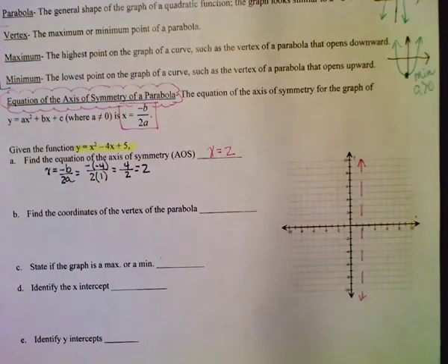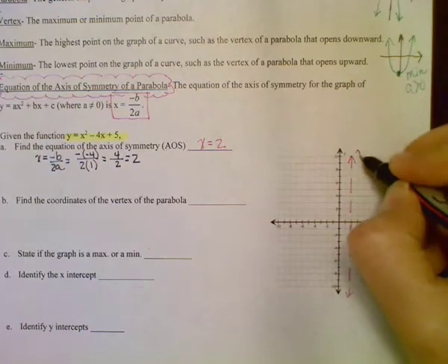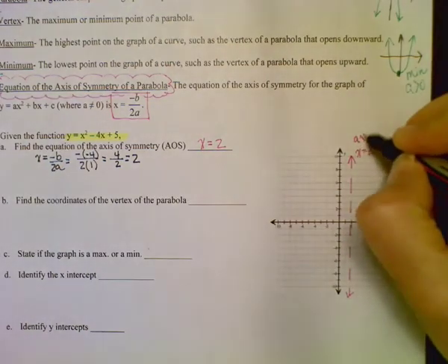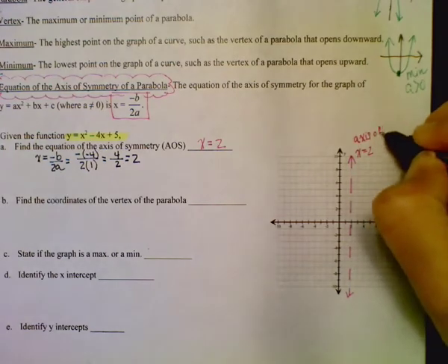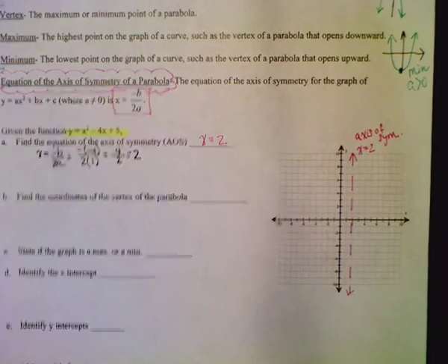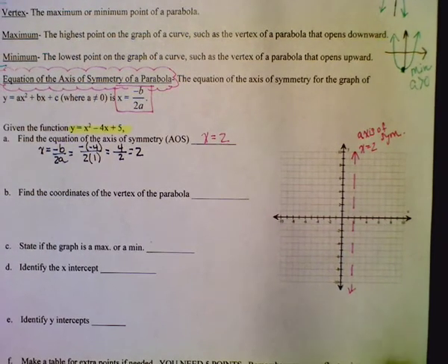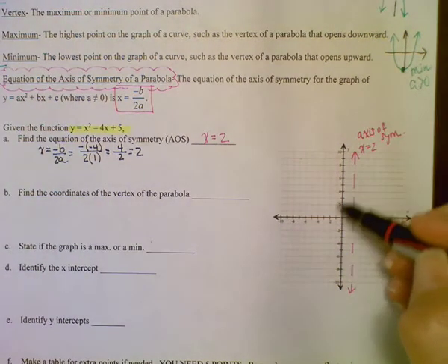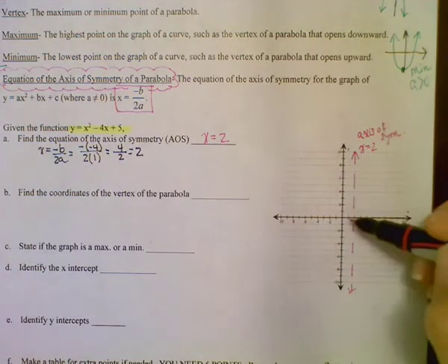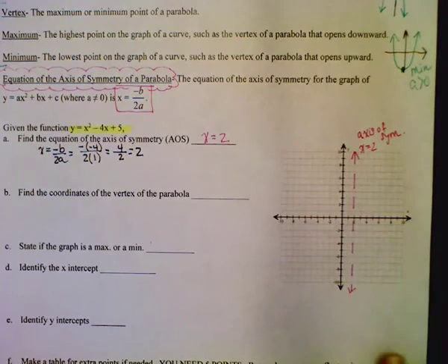I'll go ahead and put that on there. There's our graph. I'm going to label it just so that we get comfortable with all the different parts. That's our axis of symmetry. So when I graph my parabola, what I have on one side of the parabola should be a reflection of what's on the other side. So it should be a mirror image on either side there.